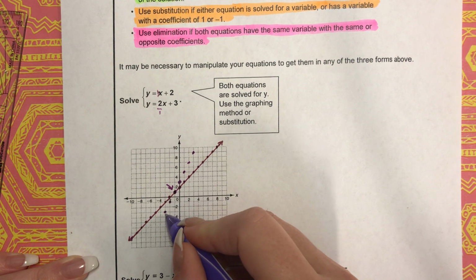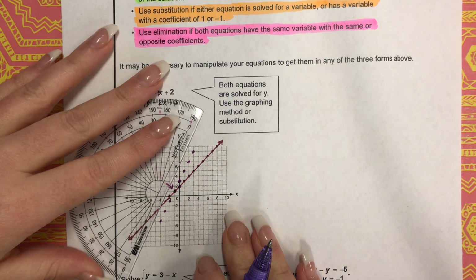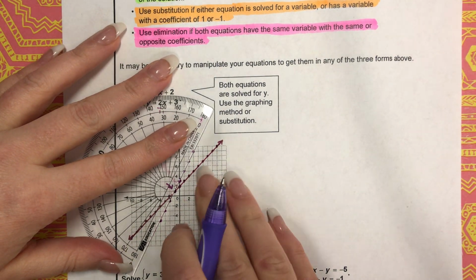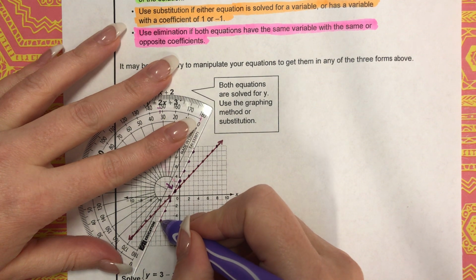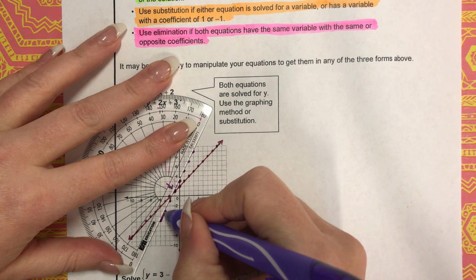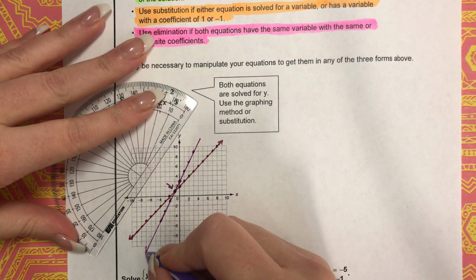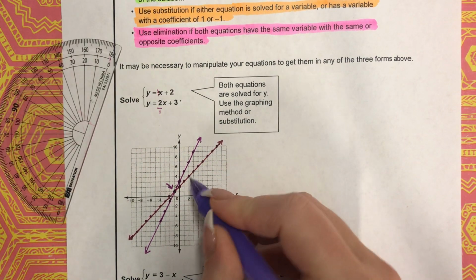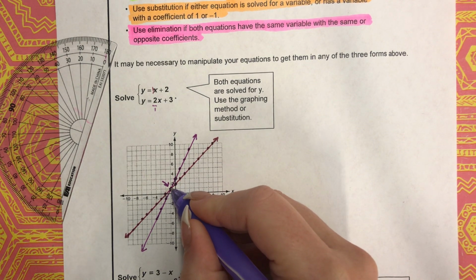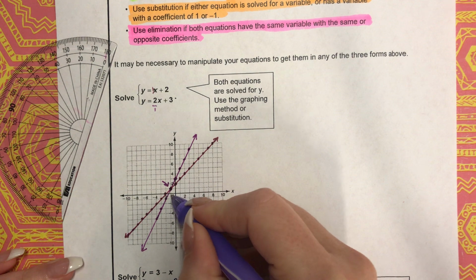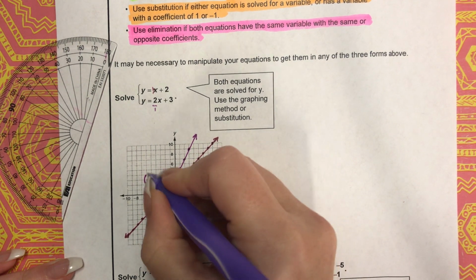So that's it. I just like doing the points, because if I just did 2 and then made a line, there's a possibility that my line may not be as accurate as it needs to be, and then I might think that I have an estimate. But when I do the points, I know that when I did the point here, that landed here. When I did this point, it landed right on top of that. So I know that my solution is not an estimate. It's exactly -1, 1.